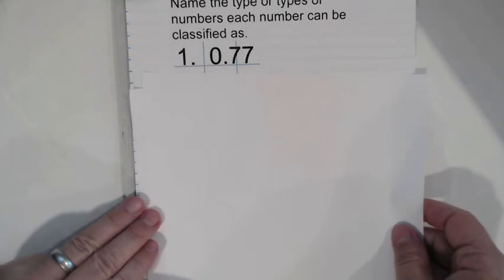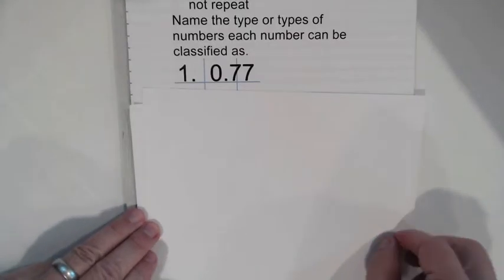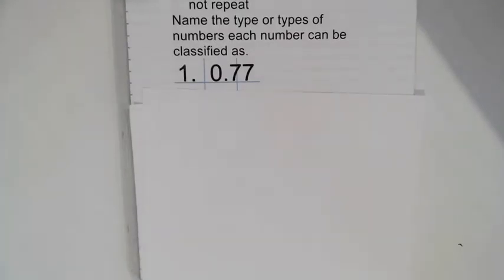For example, I need to name all the different types of numbers, all the different types of teams that can have this number on their jersey. Can this be on the natural team? Can I count to 0.77? If I start counting cars that are passing on the highway, am I ever going to get the 0.77? No. So this is a number that can't be on the natural numbers team jersey.